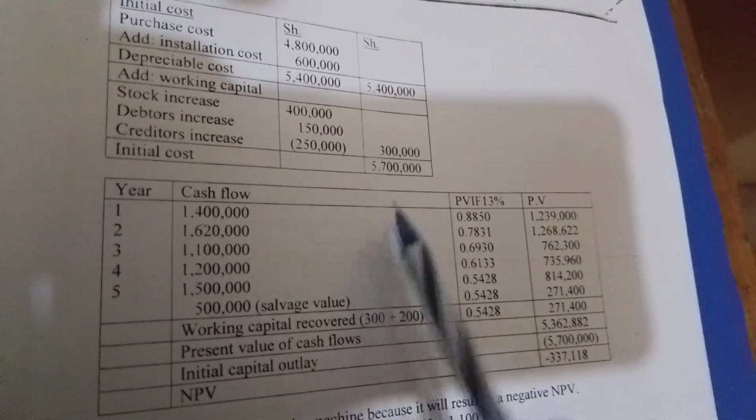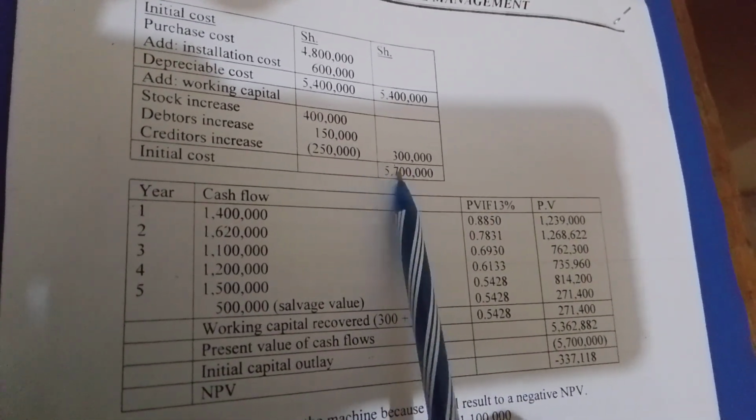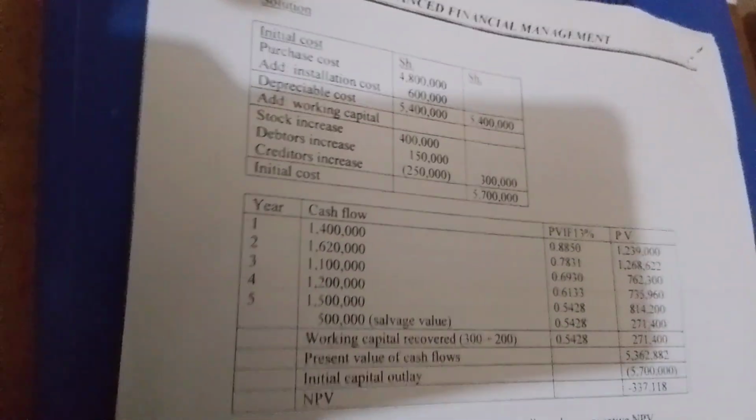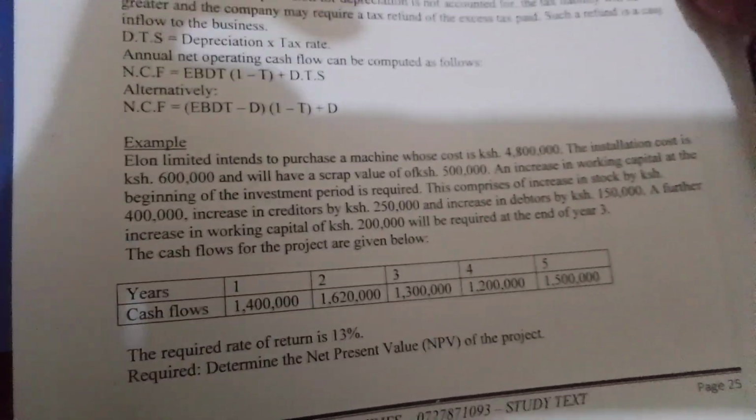So you come to these cash flows now, which have been given. You have those cash flows there.